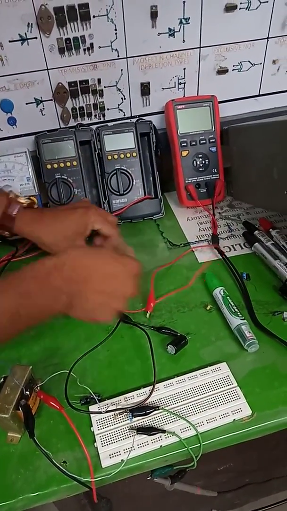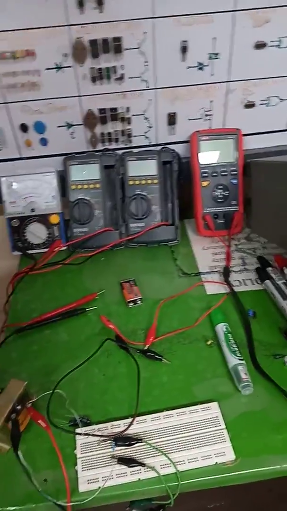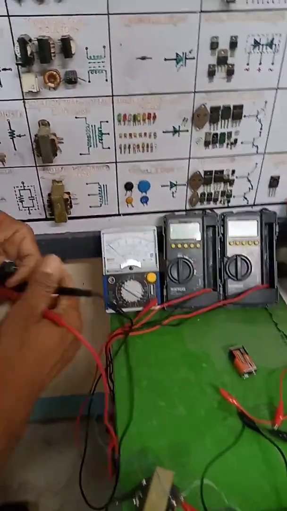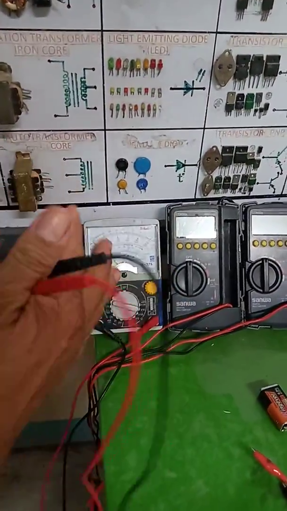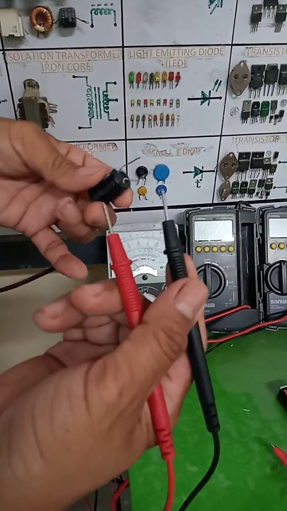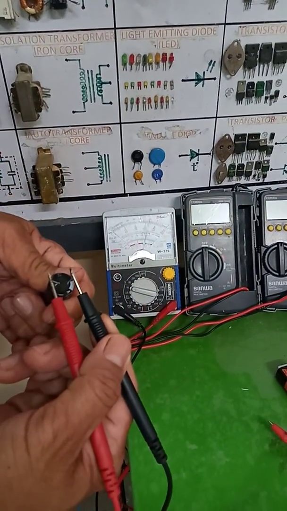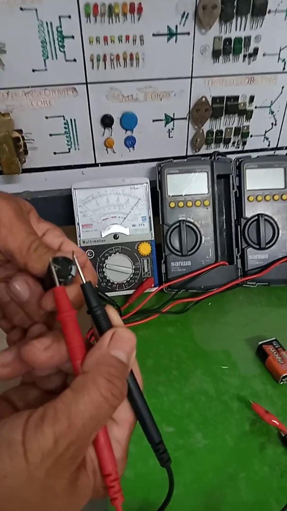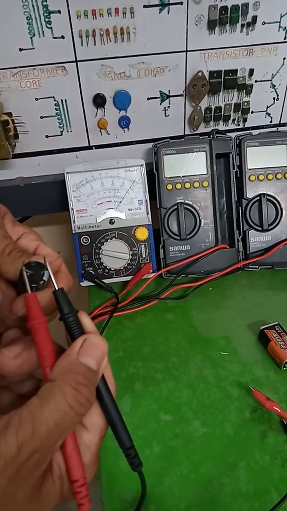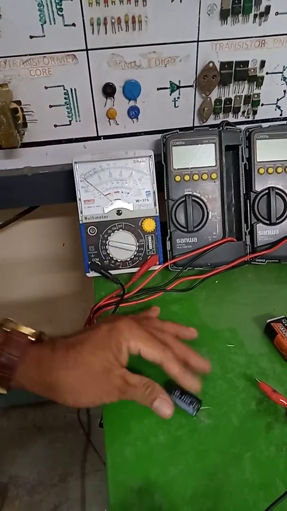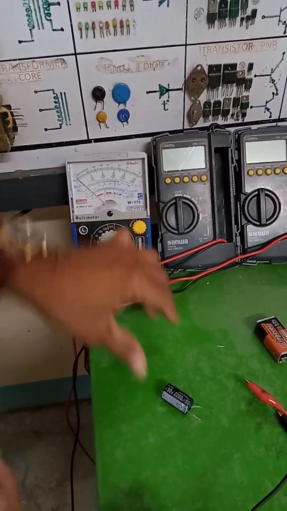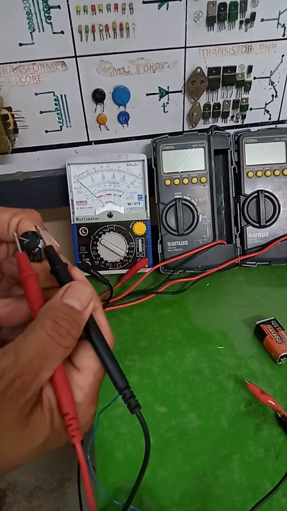Okay, let us now measure if there is a stored voltage in this capacitor. We have here the negative side and the positive side. It is 9.5 volts using the 10 volts range. Or if we use 50 volts, the same.